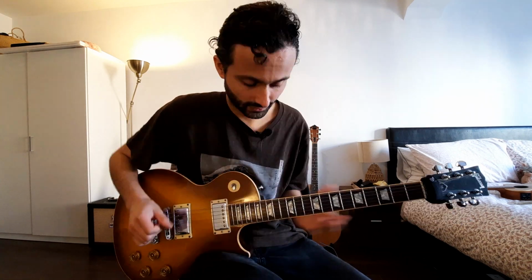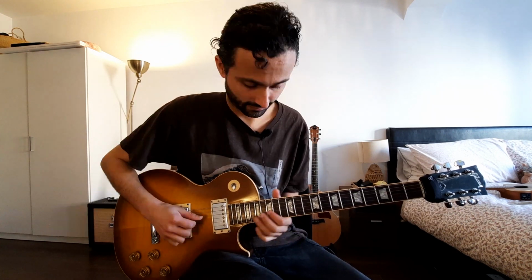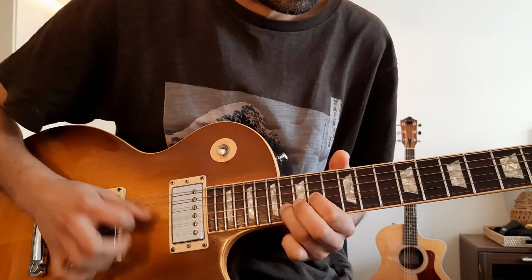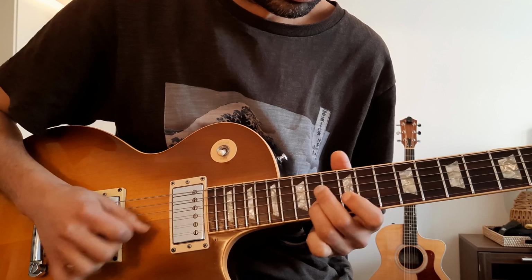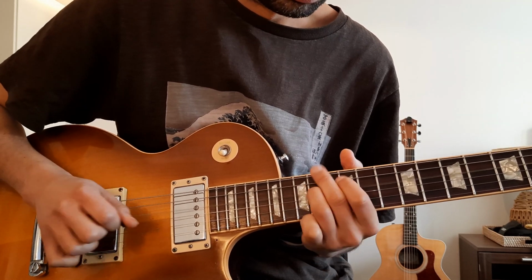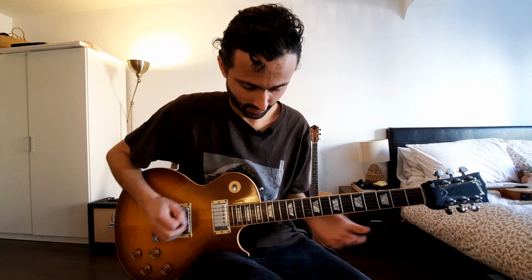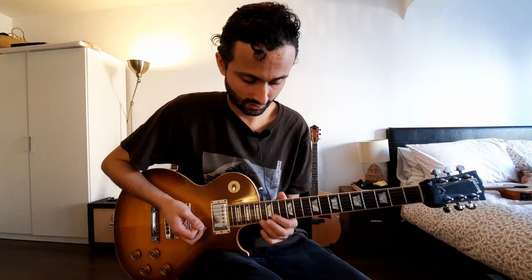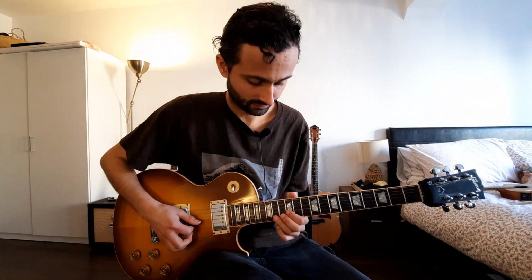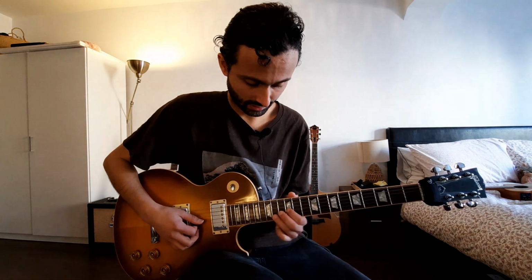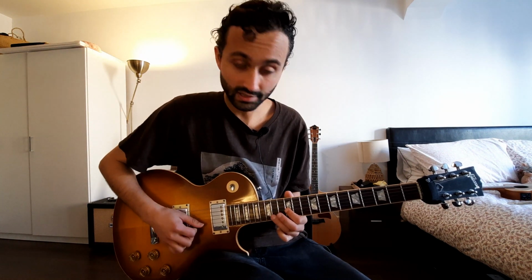That is the same over A and B. You can also use double stops and triads, things like this. So basically I'm just playing chords really. So this one belongs to B7 and this one belongs to A7. So the notes here are A and D sharp, and here I have a G and C sharp.